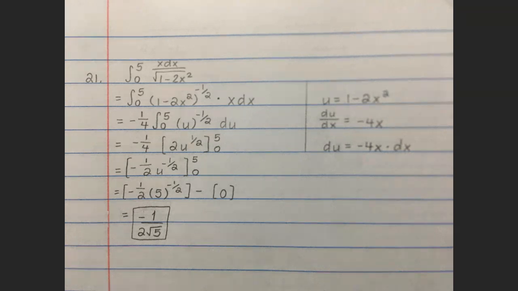So putting the u rule into the integral, it would be u to the negative 1/2. The negative 1/4 comes from this: if there was a negative 4 here, the negative 1/4 would cancel out with the negative 4.